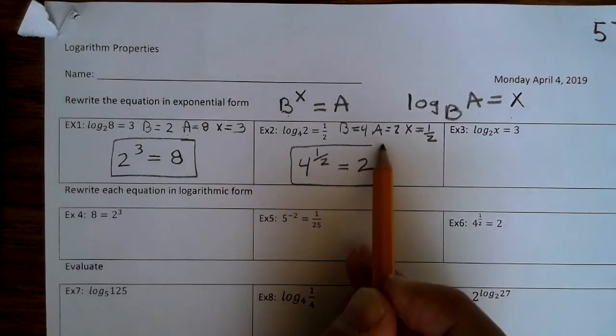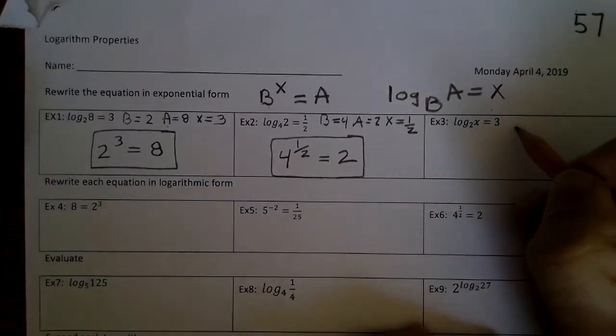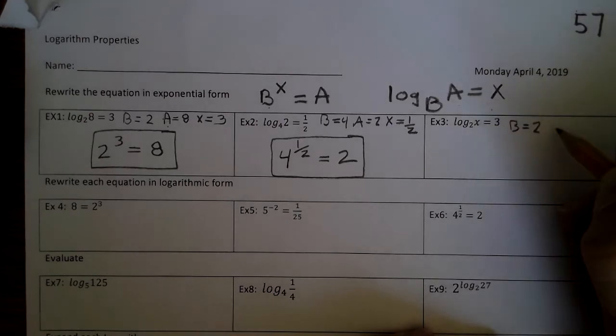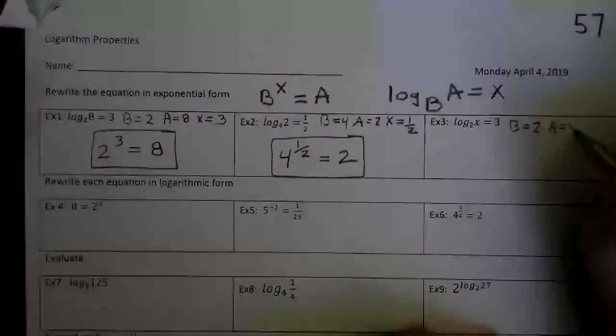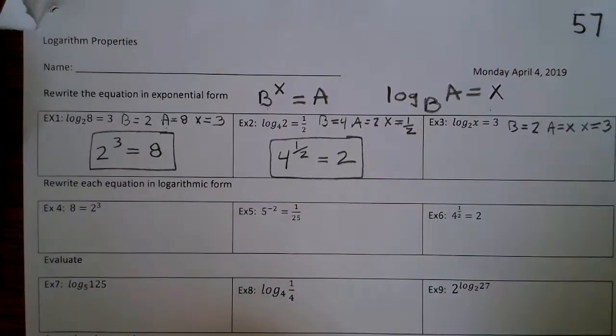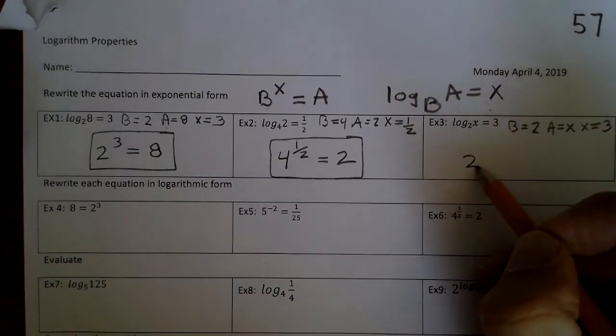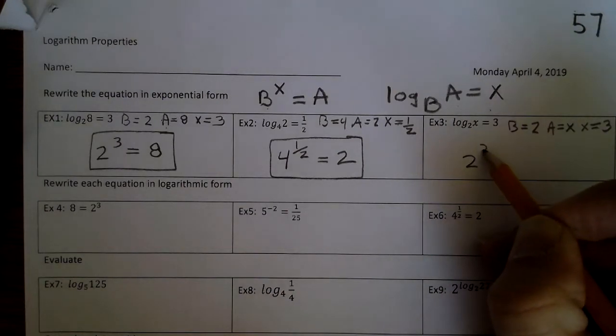Okay, so same thing here. So B equals 2, A equals X, and X equals 3. So that's 2 to the 3 equals X.